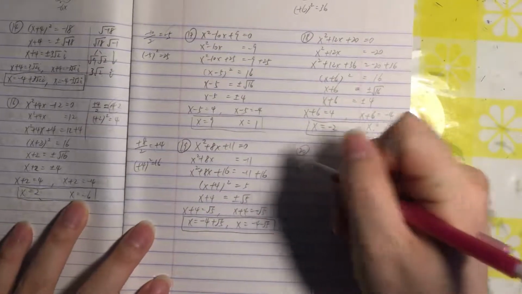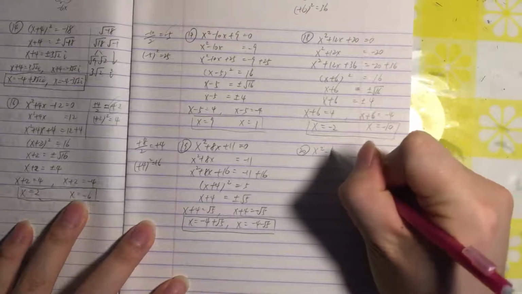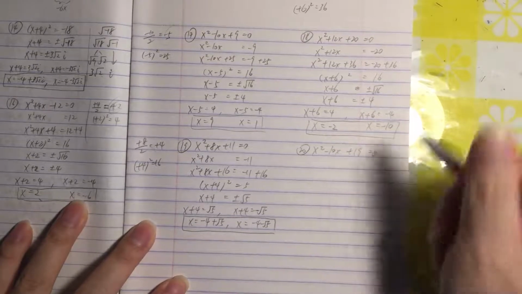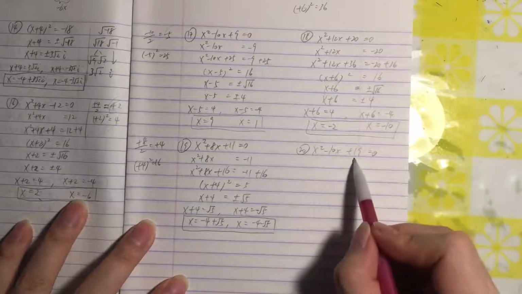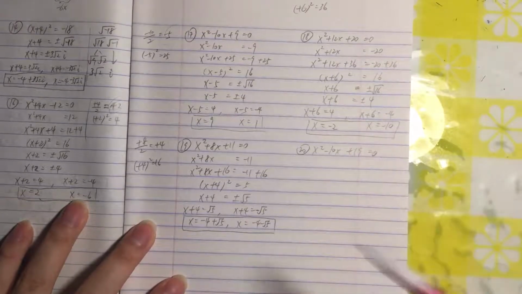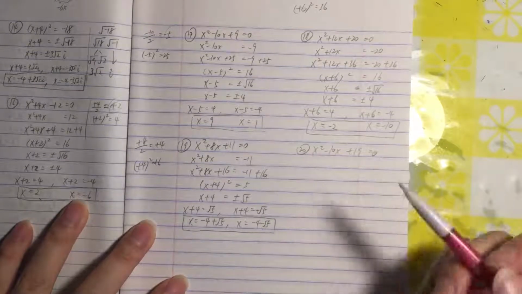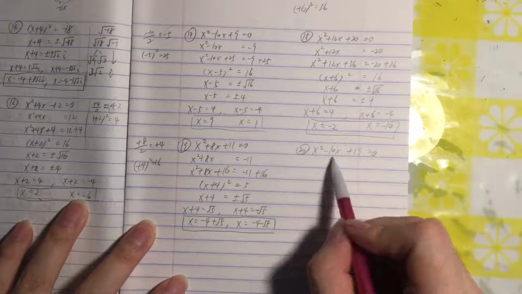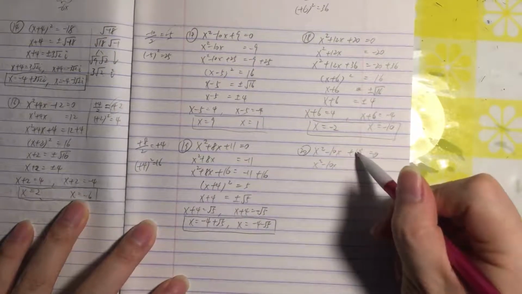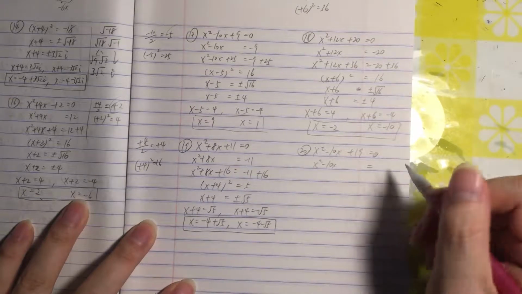Next example. s squared minus 10s plus 19 equal to 0. We can see that this equation is not factorable. So the only choice for us is to solve by completing the square. So in order to complete the square, keep s terms on the left side. Move the single number 19 to the right side. 19 is positive. If I move over, positive 19 becomes negative 19.